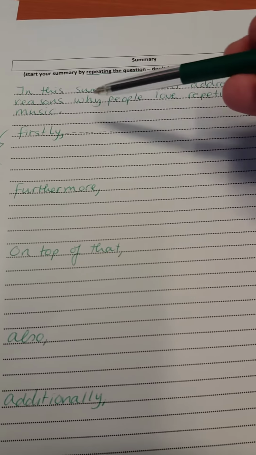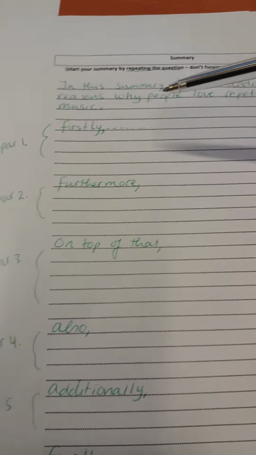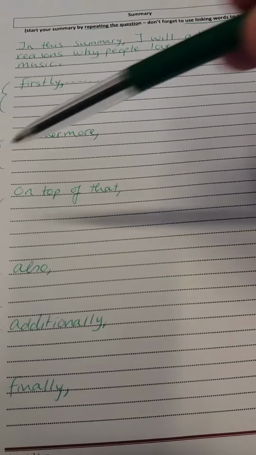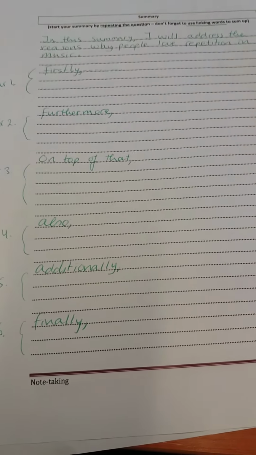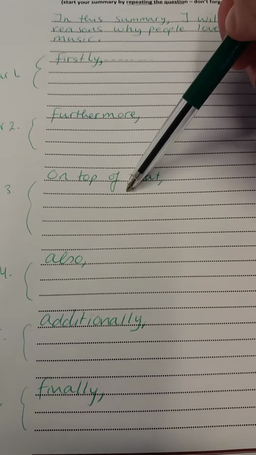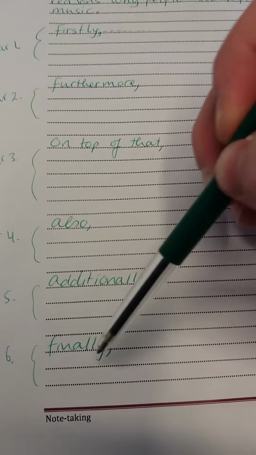After that, you can start to sum up. And summing up using continuous writing doesn't mean that every line needs to be filled, as in that's continuous writing. What you do is you use your linking words here to give the reasons as to why people love it.